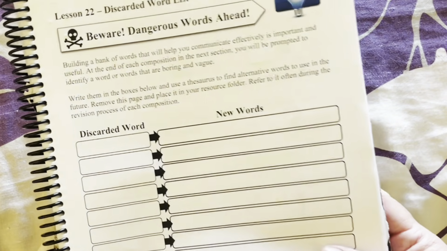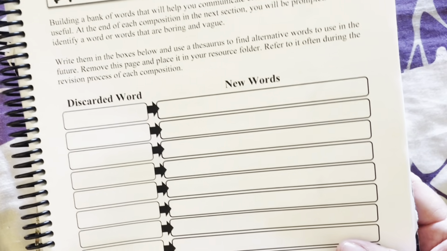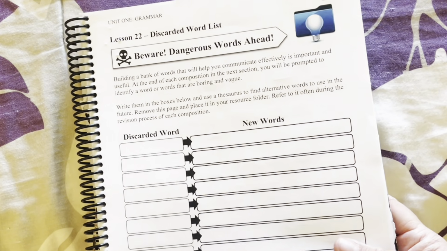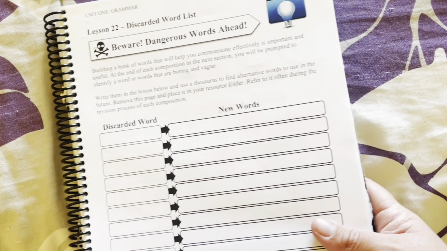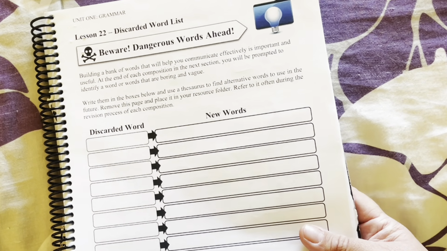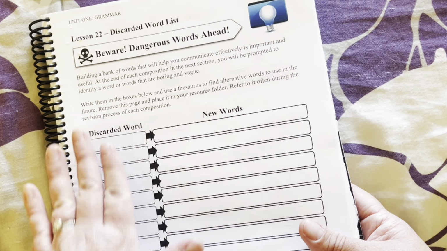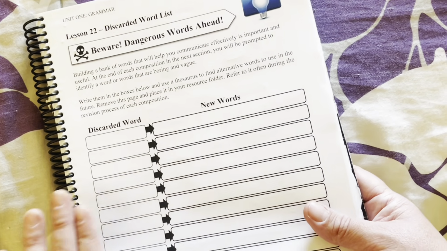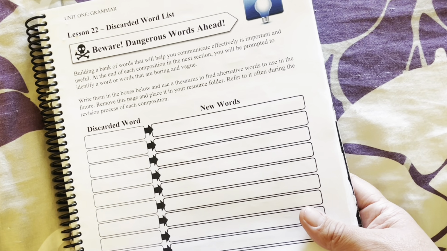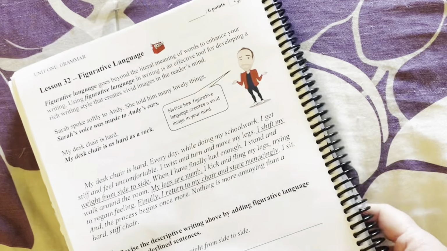They do also occasionally have these dangerous word lists that the kids will build, and that's just trying to work on making their writing more interesting by using cooler words. And so they'll take really simple words and write them here, and it's like they're not allowed to use those words, and then they come up with new words.